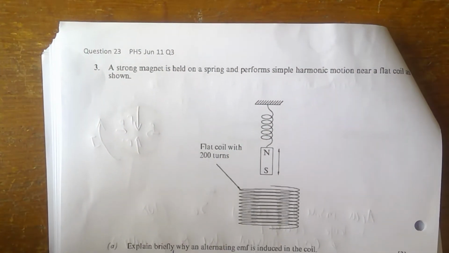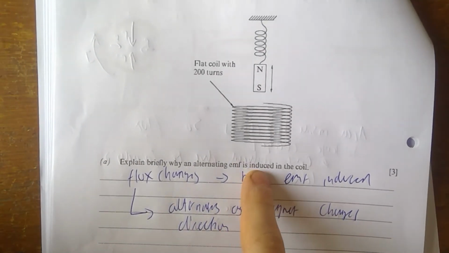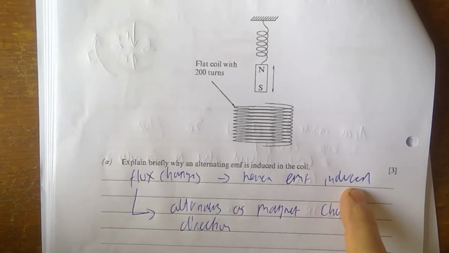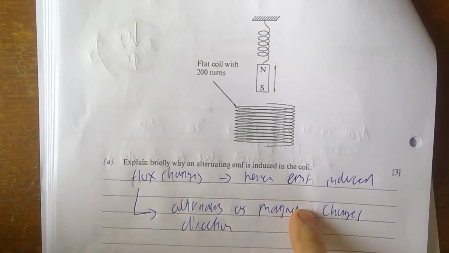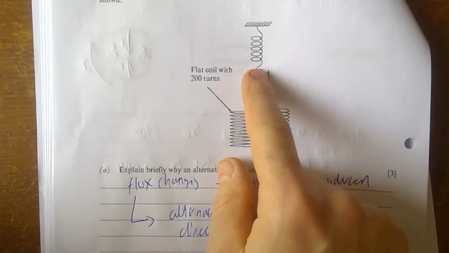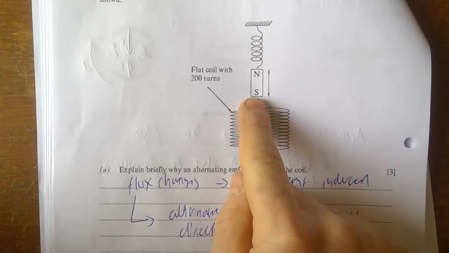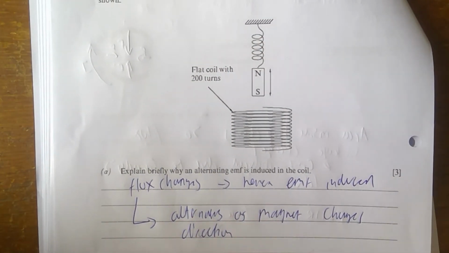This one. Why is there an alternating EMF induced in the coil? The flux is changing and hence an EMF is induced. However, that flux is alternating as the magnet changes direction. The south pole gets closer, the flux is increasing. The south pole moves away, the flux is decreasing. So you've got some positive and negative rates of change of flux there. So you have positive and negative EMFs.